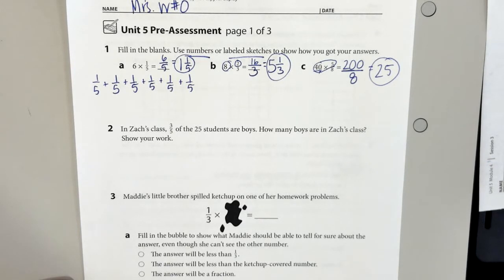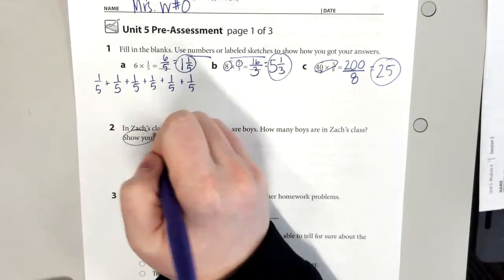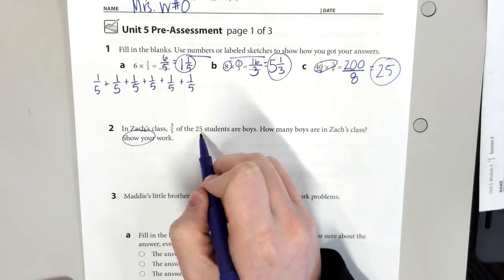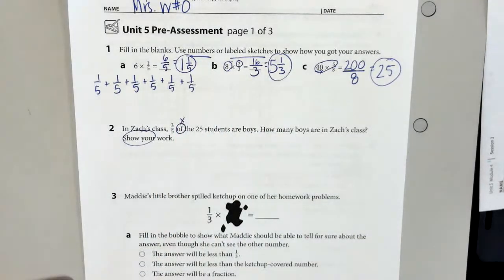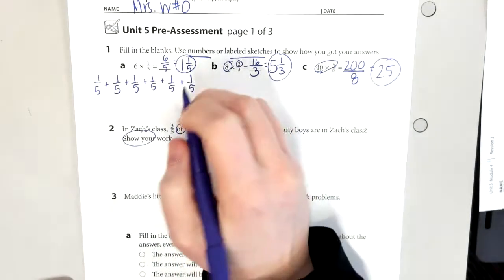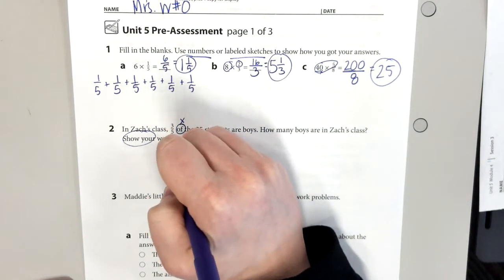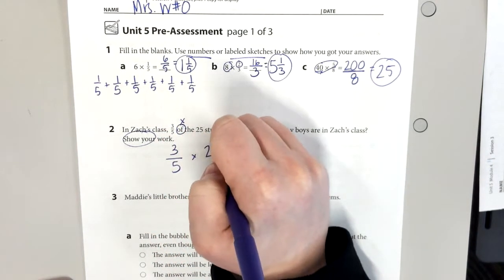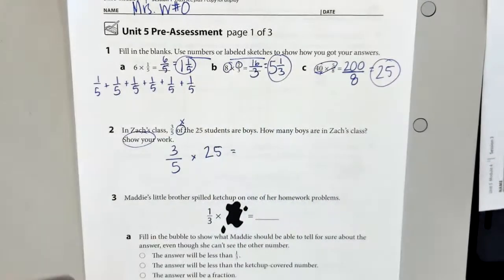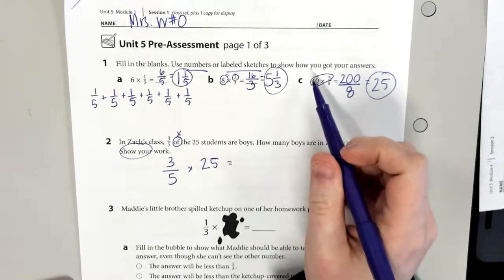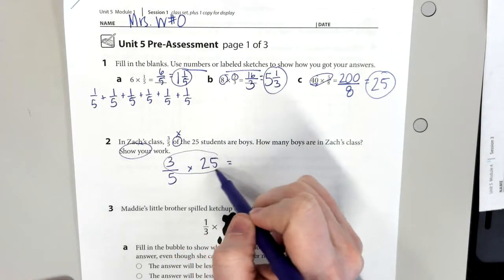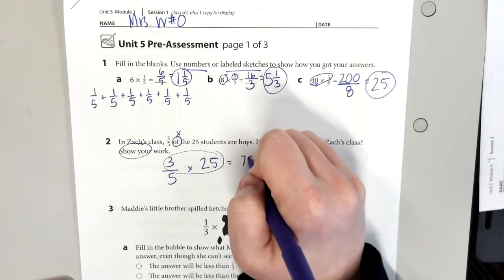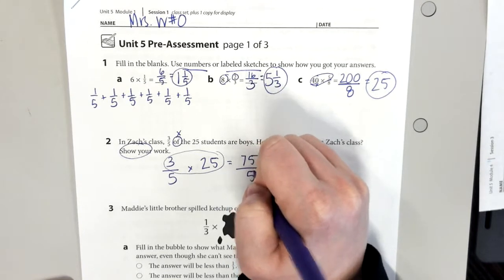Okay. Number 2, in Zach's class, 3/5 of 25 students are boys. How many boys are in Zach's class? Show your work. 3/5 of 25. Remember, whenever we see this magic word of, we can replace it with a multiplication sign. So my new problem is 3/5 times 25. I'm going to do the same strategy that I did up above. I can take 3 times 25, which equals 75/5.